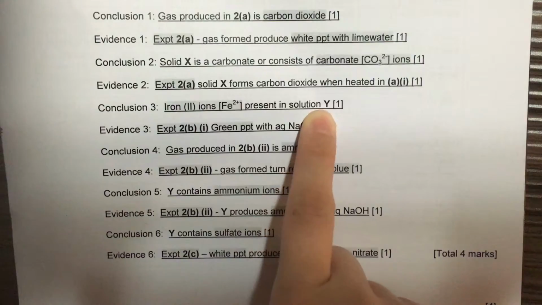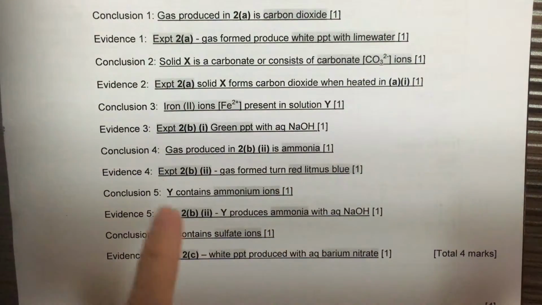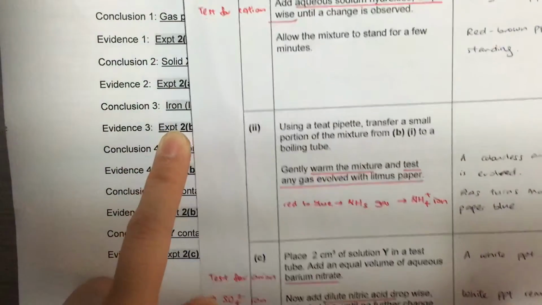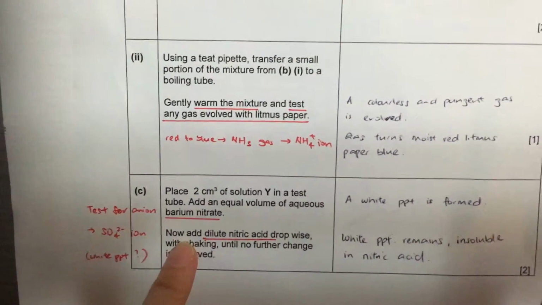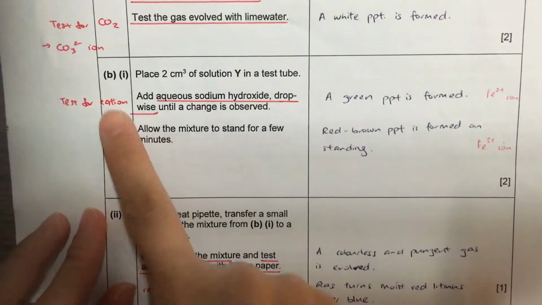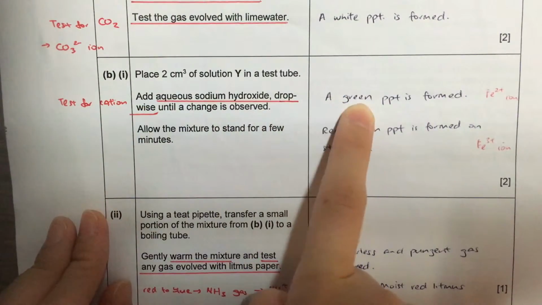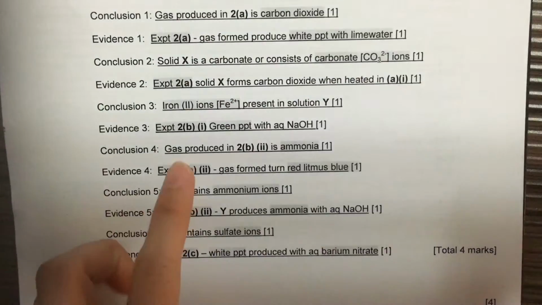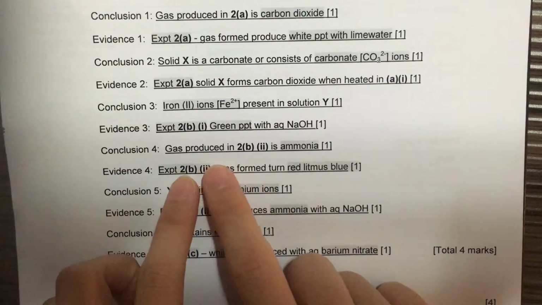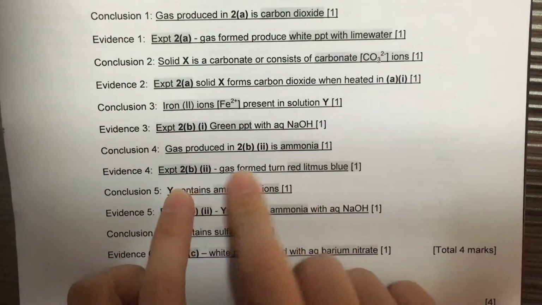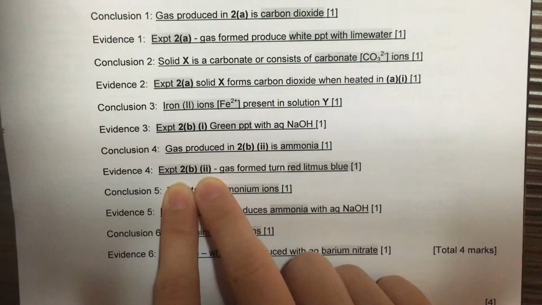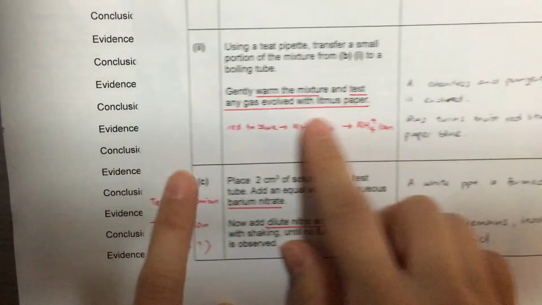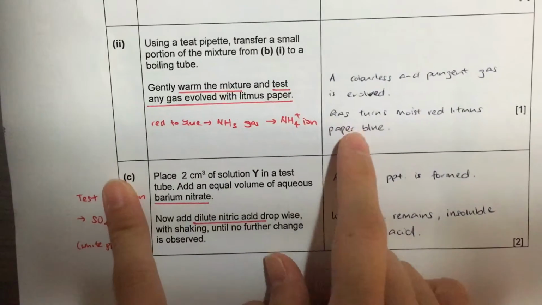The next one is based on experiment 2B part 1, our test for cation. We saw a green precipitate, meaning iron 2 ion is present. For the next one, we are looking at experiment 2B part 2, where ammonia gas is produced, so ammonium ion is present.